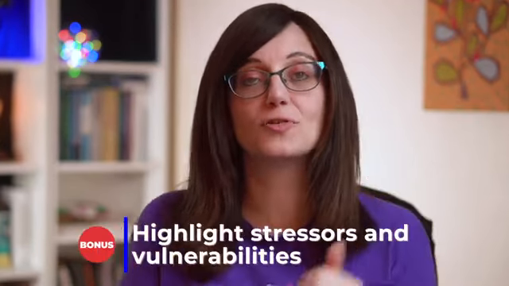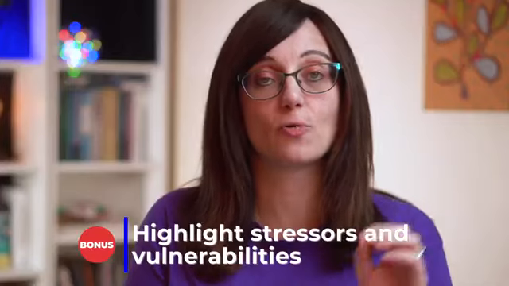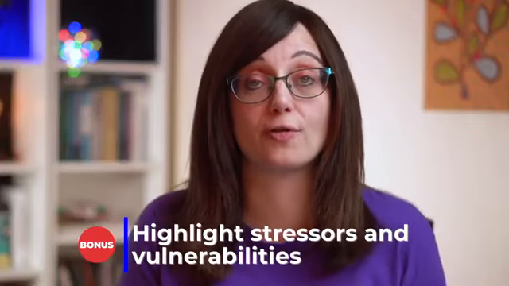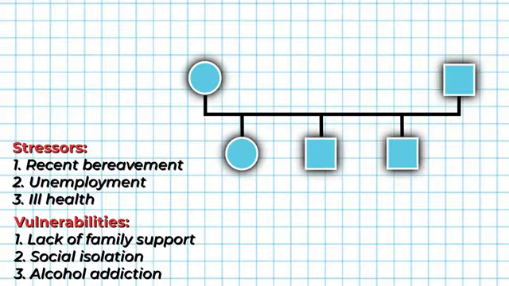And as a little bonus tip, it can be a beautiful addition to add stressors and vulnerabilities as a little note in the corner of the genogram. So what are the top 3 stressors of this family and what are the top 3 vulnerabilities? This can be a bit of extra information. It's not necessary, but it can be nice if you can add it in.